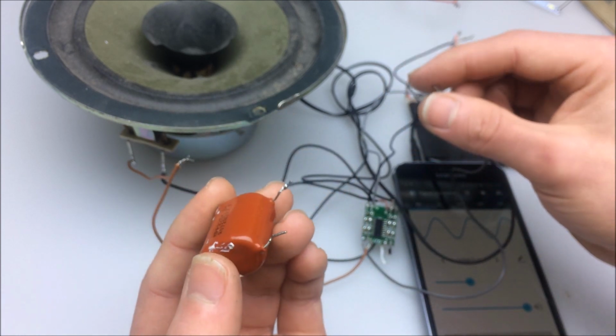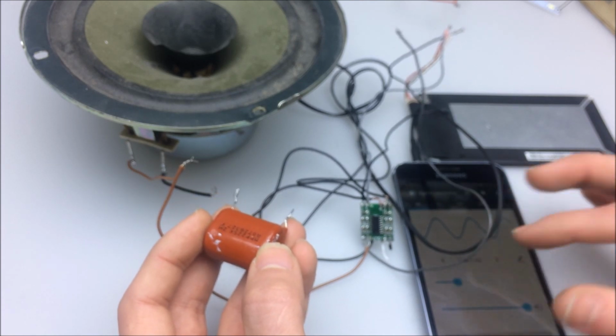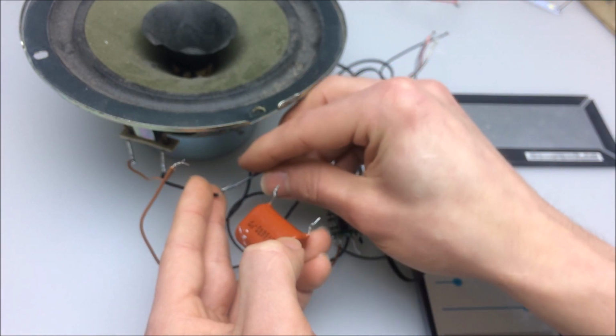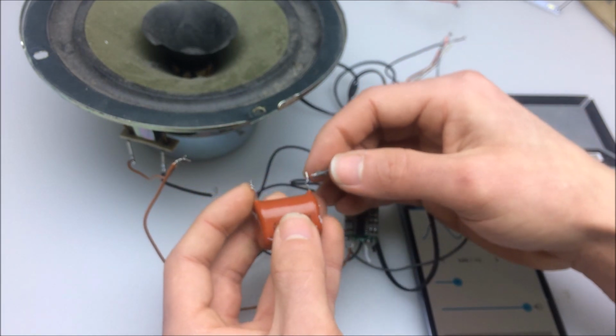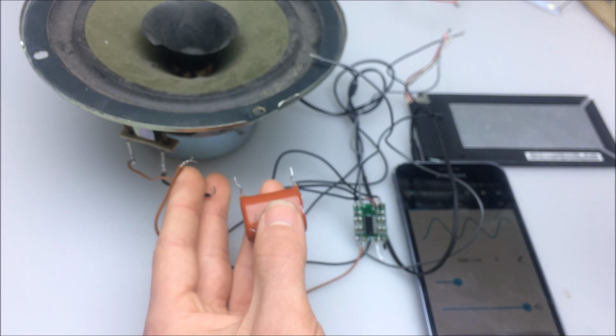This means that couplers can make great high-pass filters. So, for example, if you don't want to hear something that's at a lower frequency, this will get rid of quite a bit of it. However, it won't affect the higher frequencies.